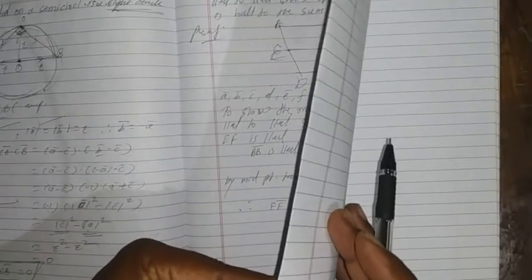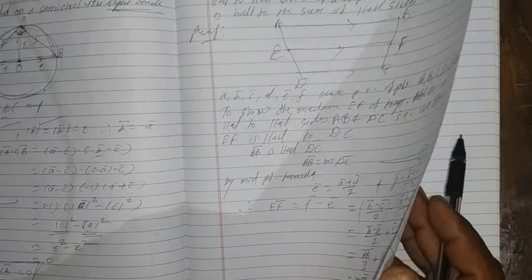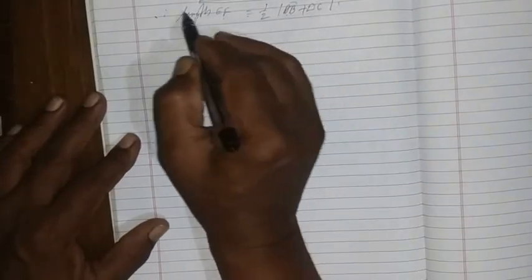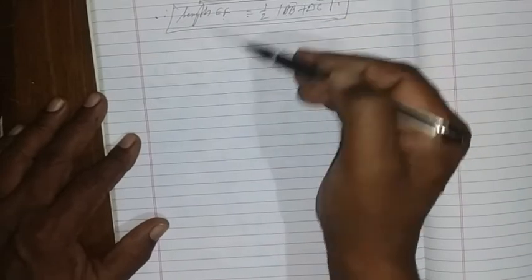The length of median EF is equal to 1/2 of the length AB plus DC. That is we have to show for this property.